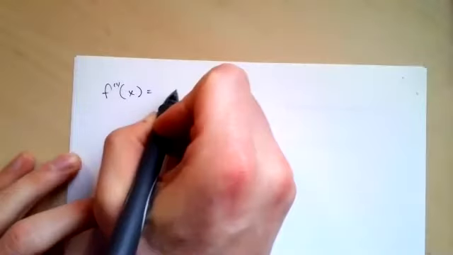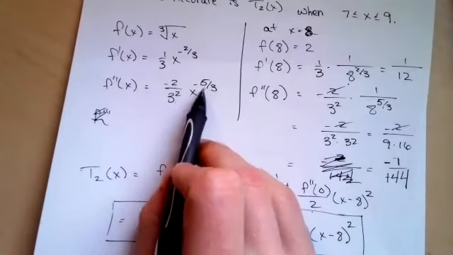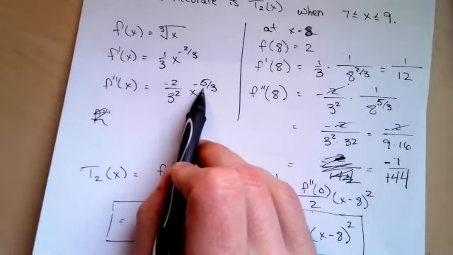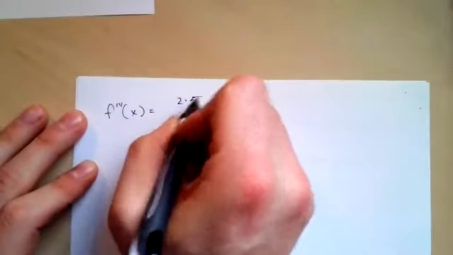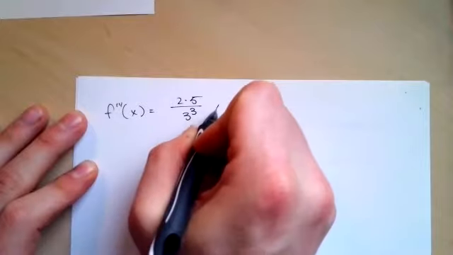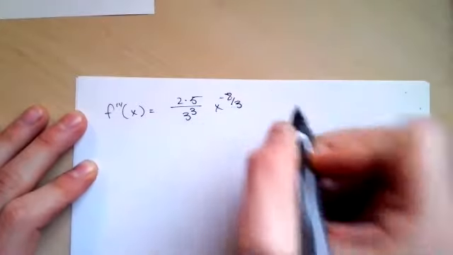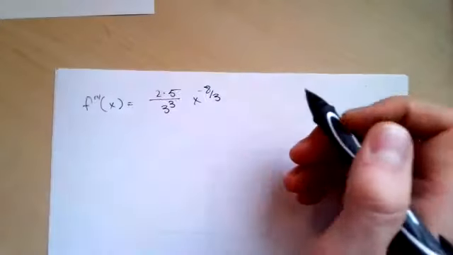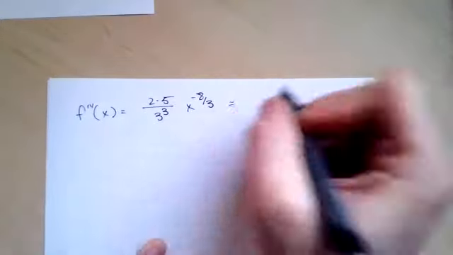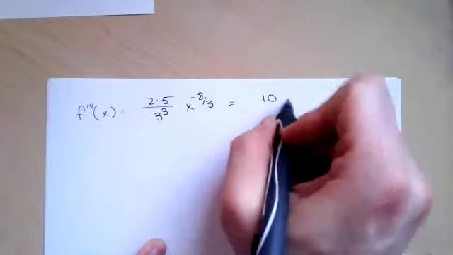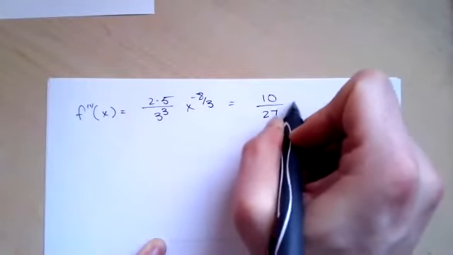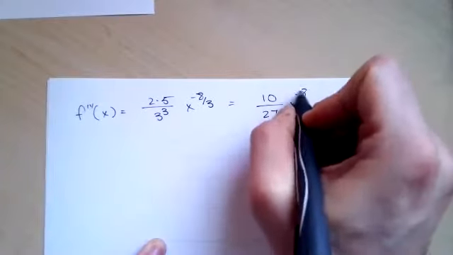we would compute our third derivative, f triple prime of x. So we had minus 2 over 3 squared. Now we're going to have times a negative 5/3. So that's going to be 2 times 5 over 3 cubed, x to the negative 8/3. Which, unfortunately, those numbers are not going to simplify too easily. Nothing cancels.